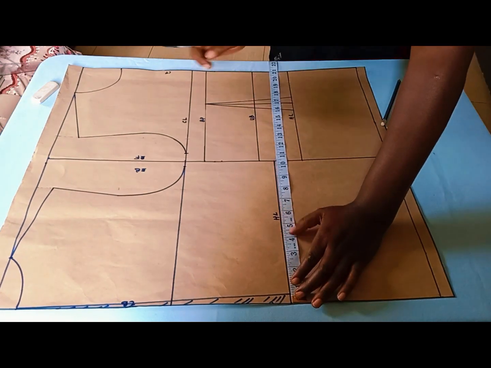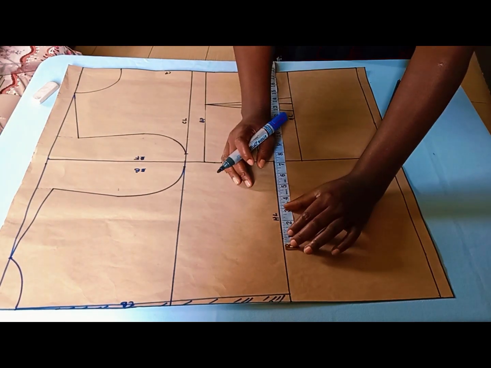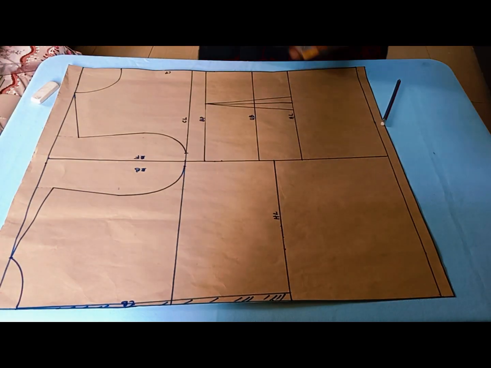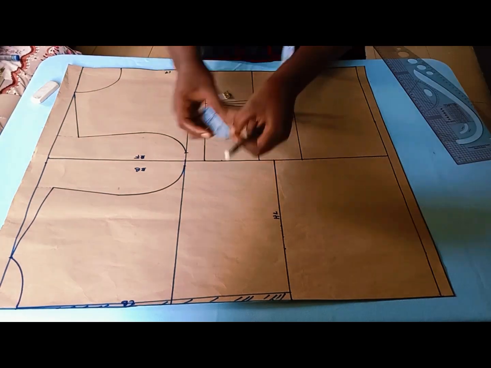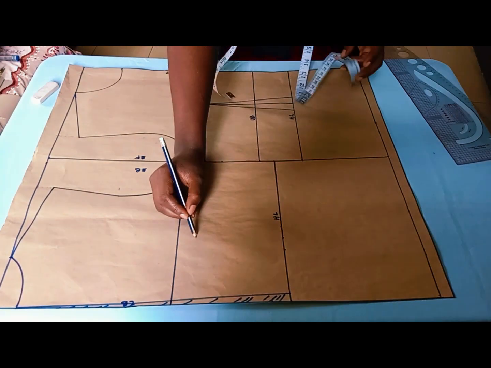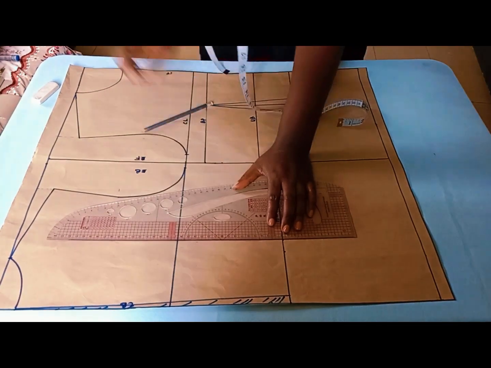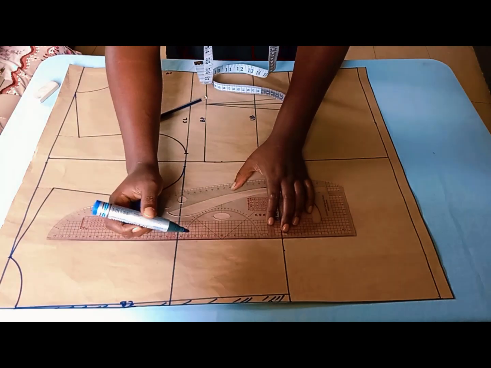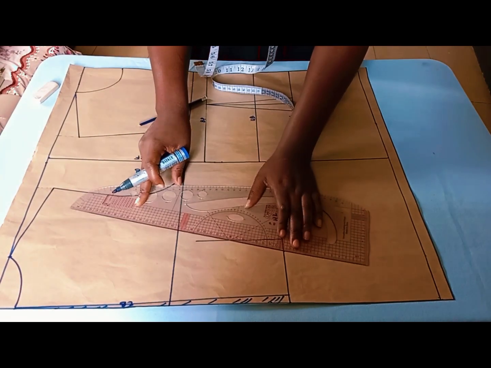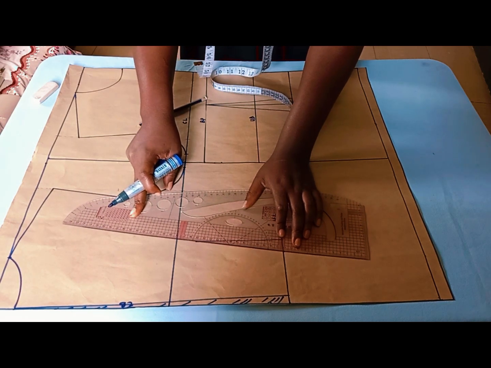I'll do the same thing at the back. I'll mark out my 4 inches and then mark 0.75 at both sides. At the chest line, I'll go down by 1 inch so my dart can sit well. Then I'll mark my 4 inch at that 1 inch point. And then now I'm just using my ruler to trace the lines down.